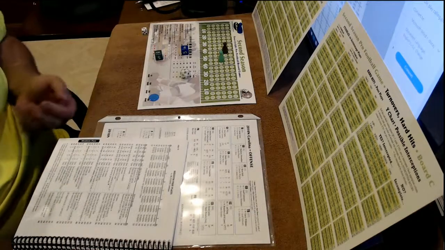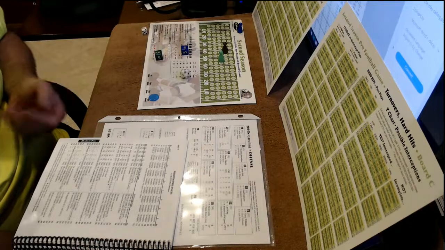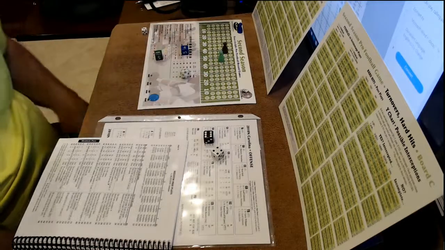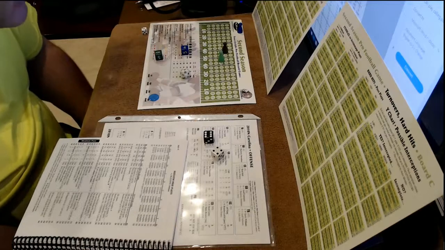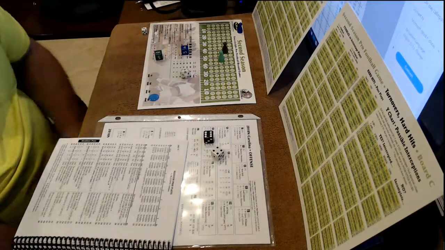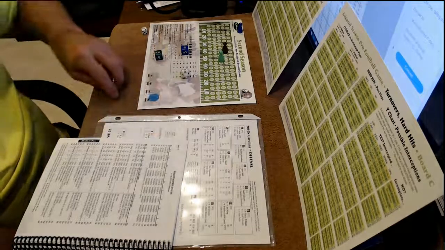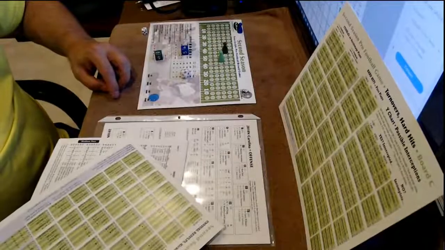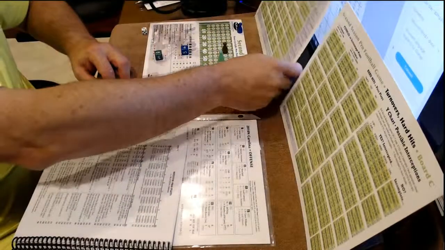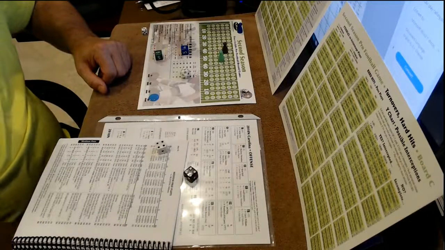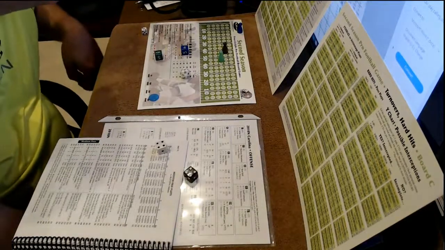50-yard punter. 64 on the punt. 64 is unusual. Okay, so we have to find an unusual punt. Here we go, unusual punt. 44 on the unusual punt is 38, and it's got an injury on the play.